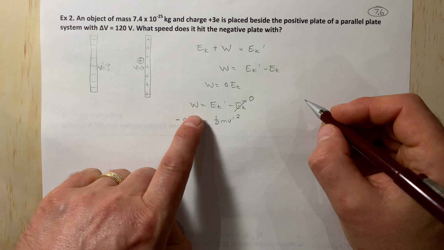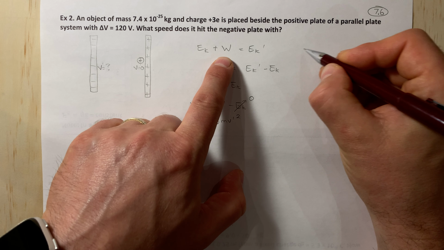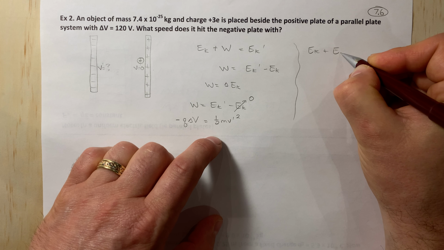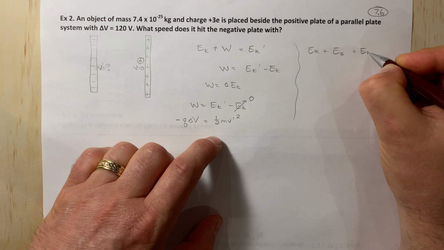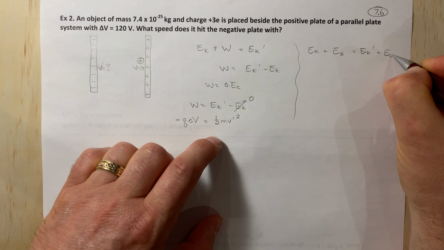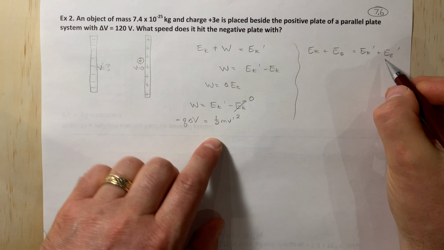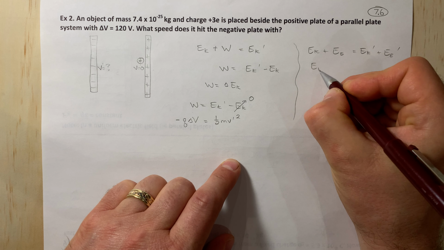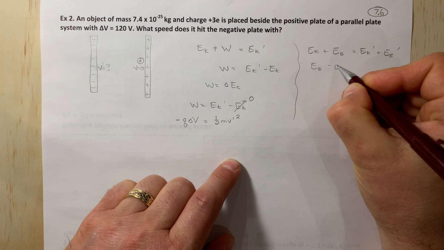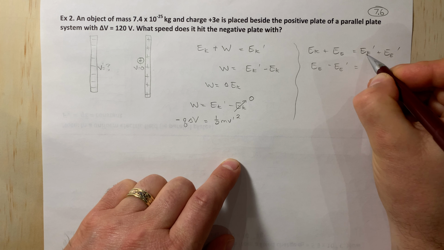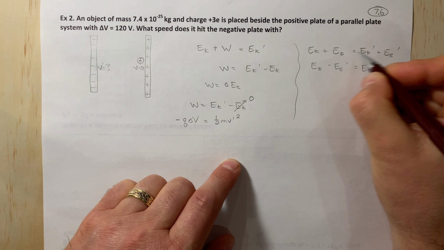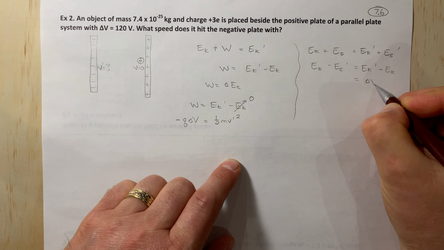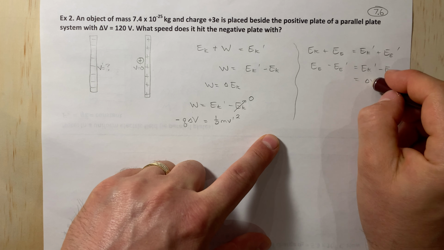Well, here, let me do it really fast. If I go back up to this one, let's say this. EK plus EE equals EK primed plus EE primed. If I bring EE's over to this side, I'm going to get this EE minus EE final, this EK primed, and I'm going to bring this EK over to this side. This thing here is our delta EK.